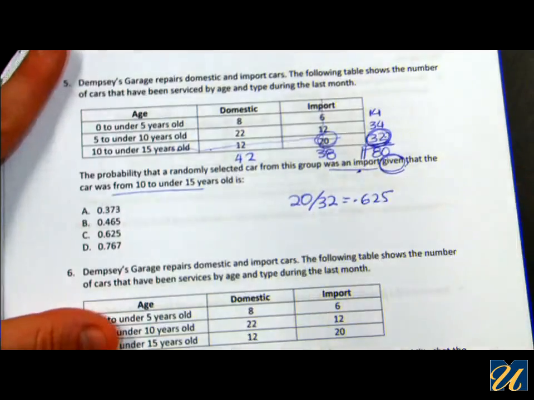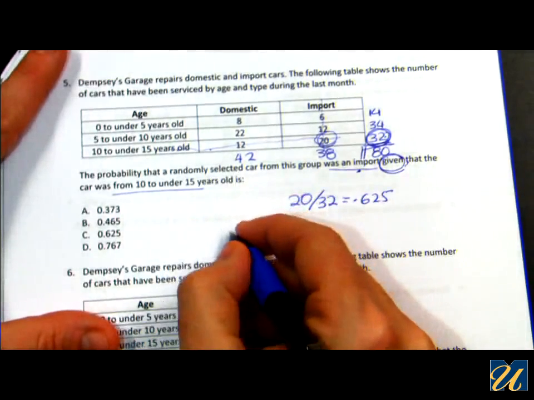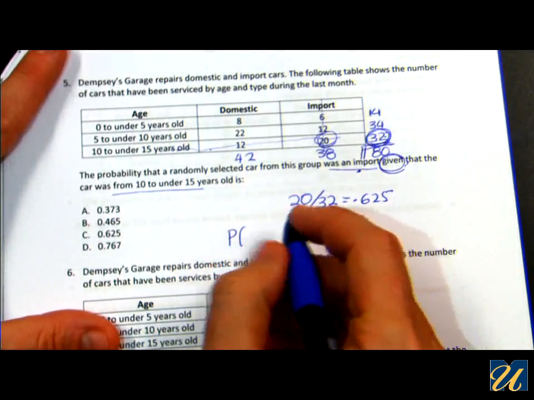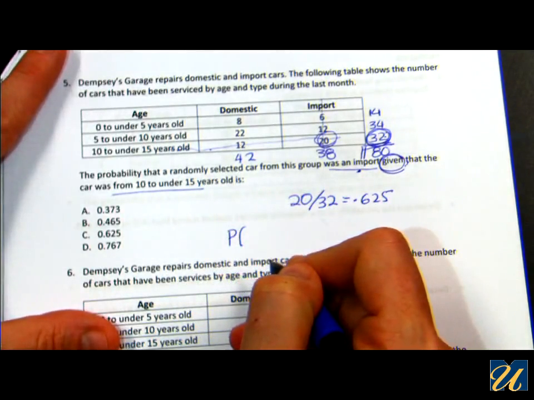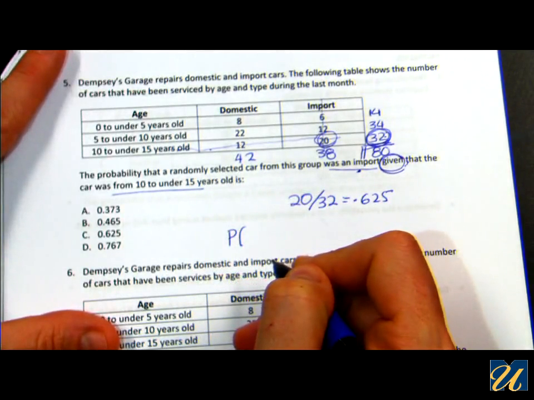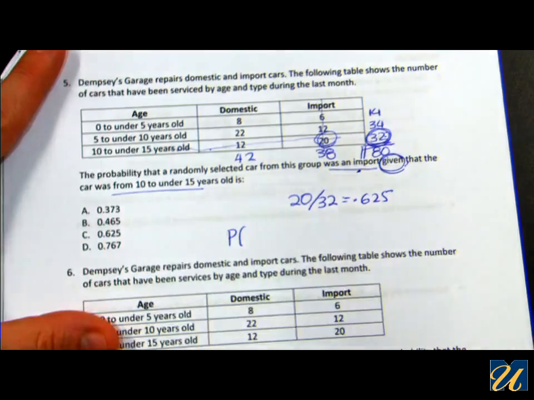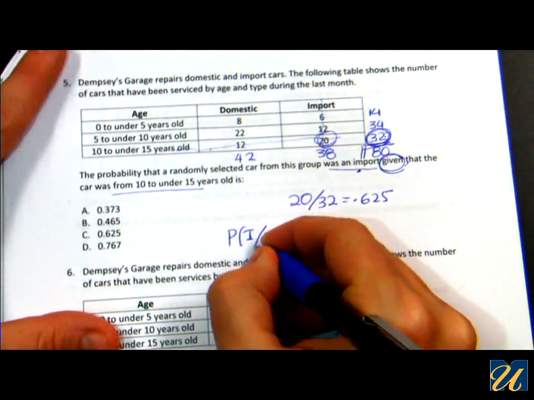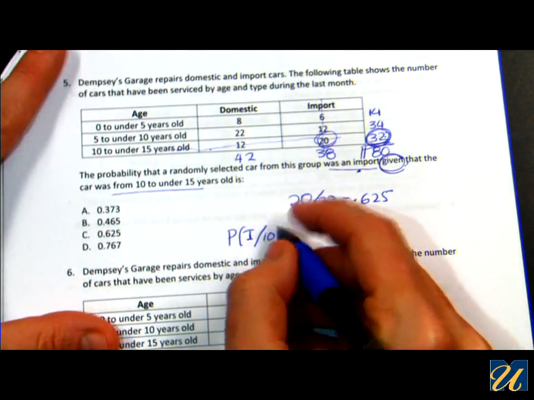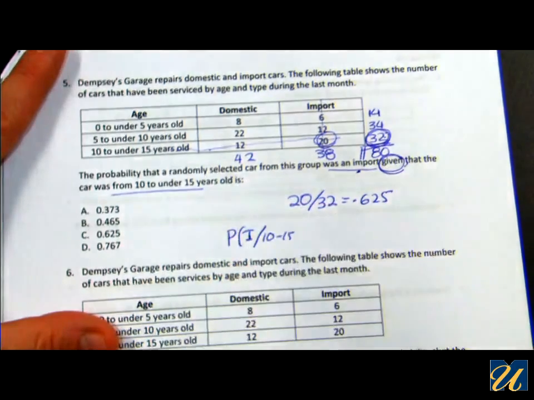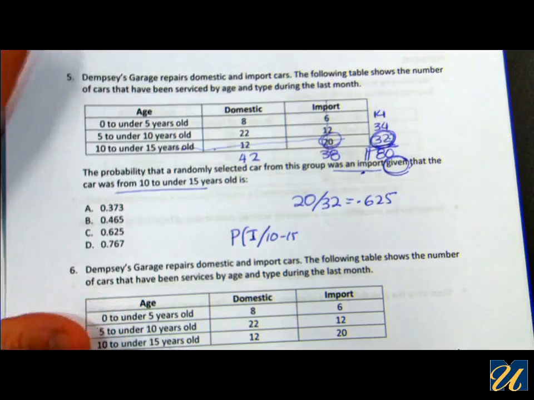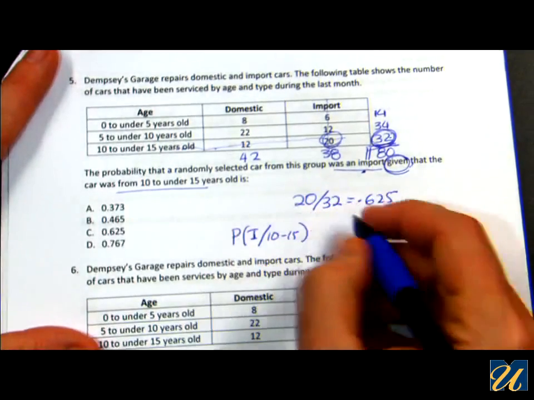If you were to use your formula for conditional probability, we want to find the probability that we have an import car given that it is 10 to under 15 years old. Basically, this is how you would write it.